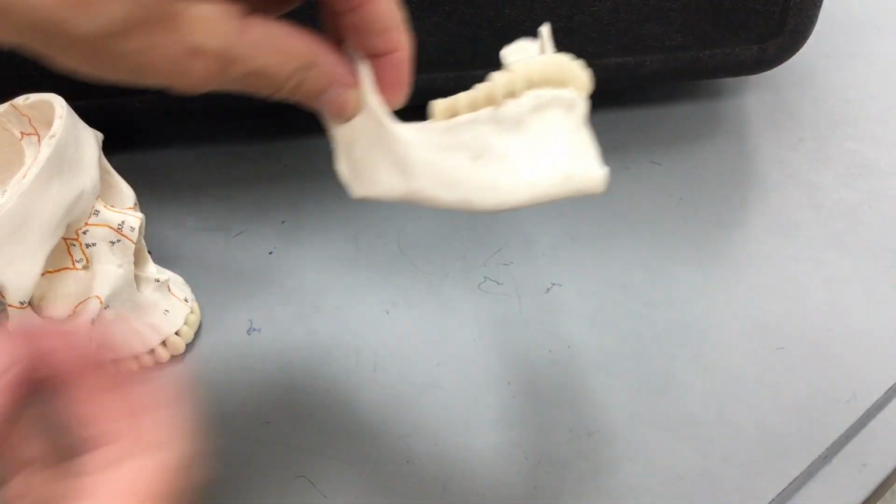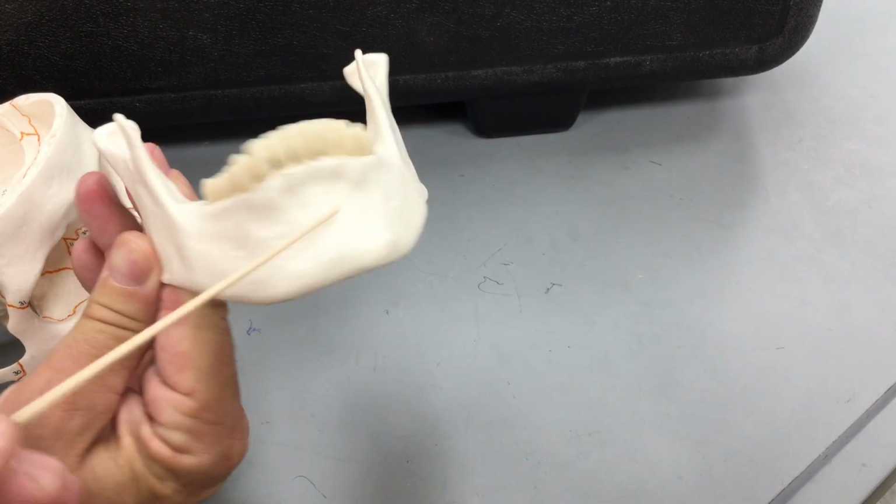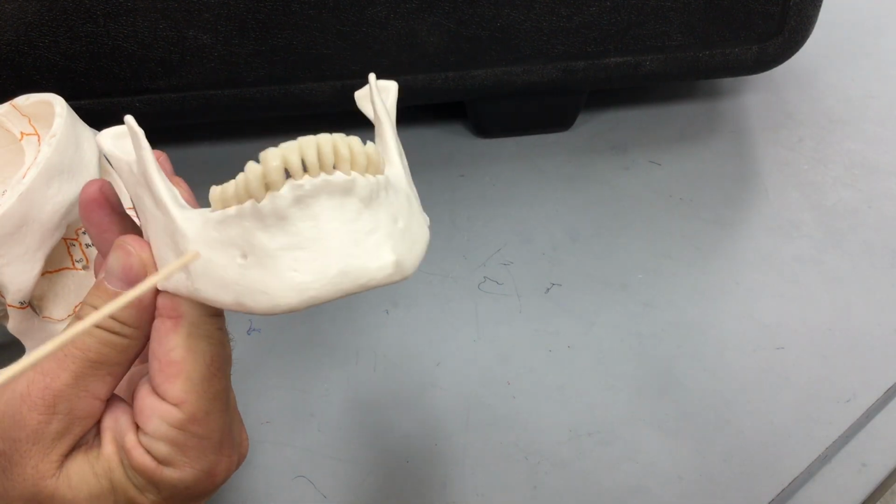On the facial video, I went over the mental foramen, but I'll review that again. Here's the two mental foramen on the front of the jaw.